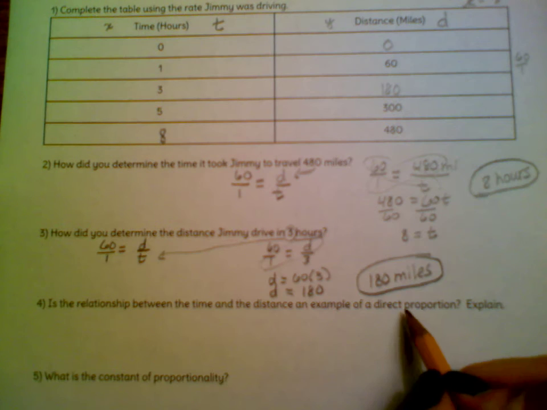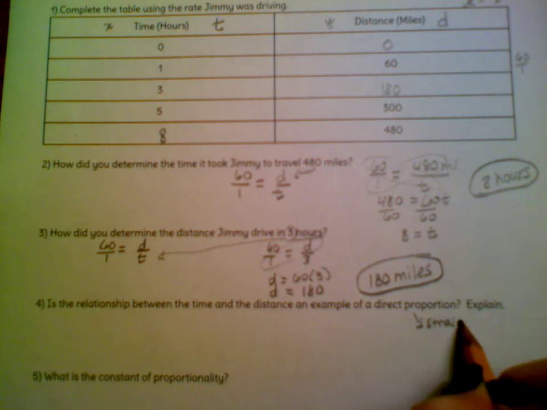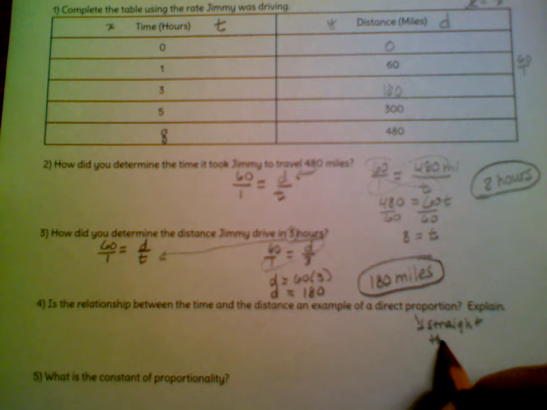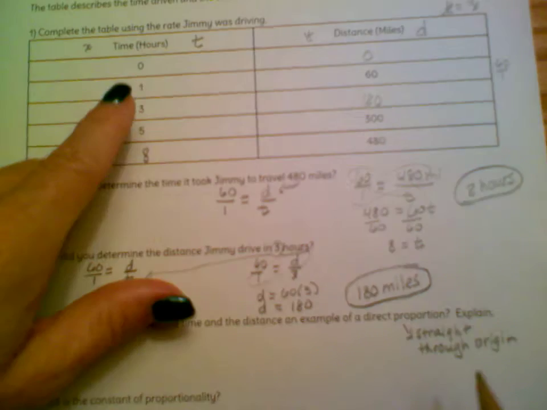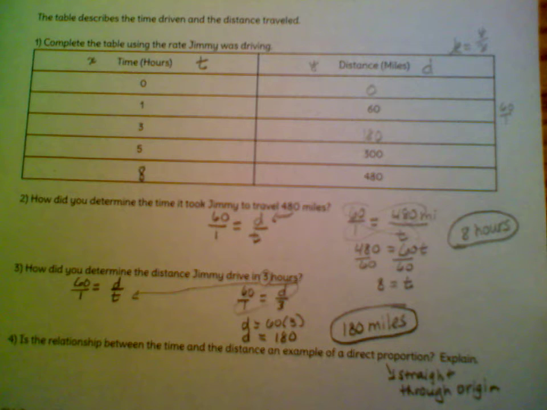So we want to know, is this relationship between time and distance an example of a direct proportion? Remember, that could also say direct variation, could say varies directly. So we need 2 things to happen here. It needs to be straight, and remember, it needs to be through the origin. So I already see that this relationship would be through the origin. I want to just verify that it's going to be straight.